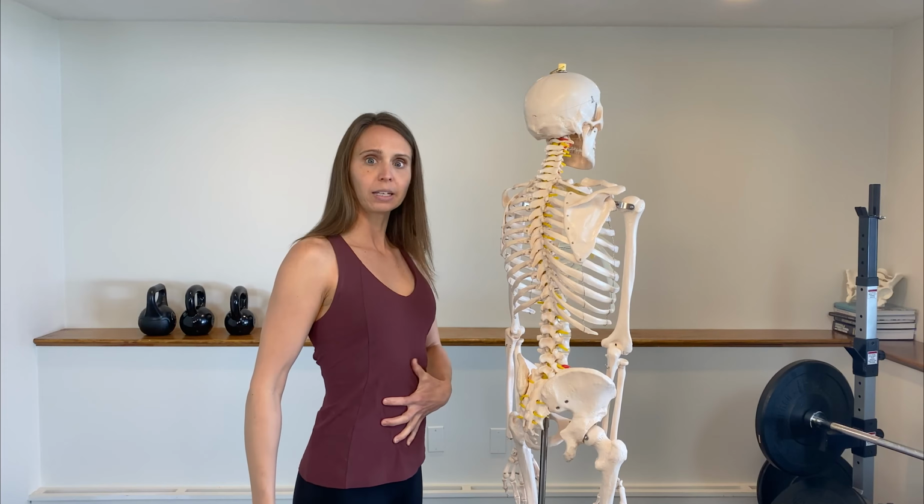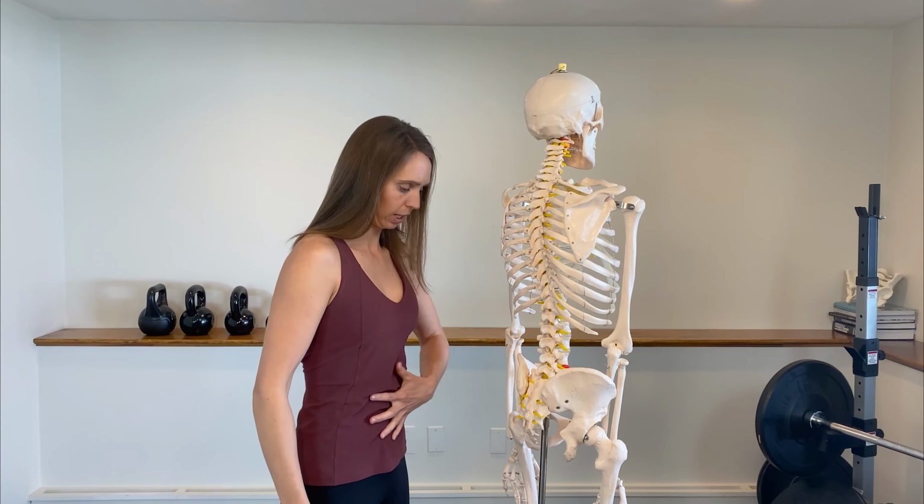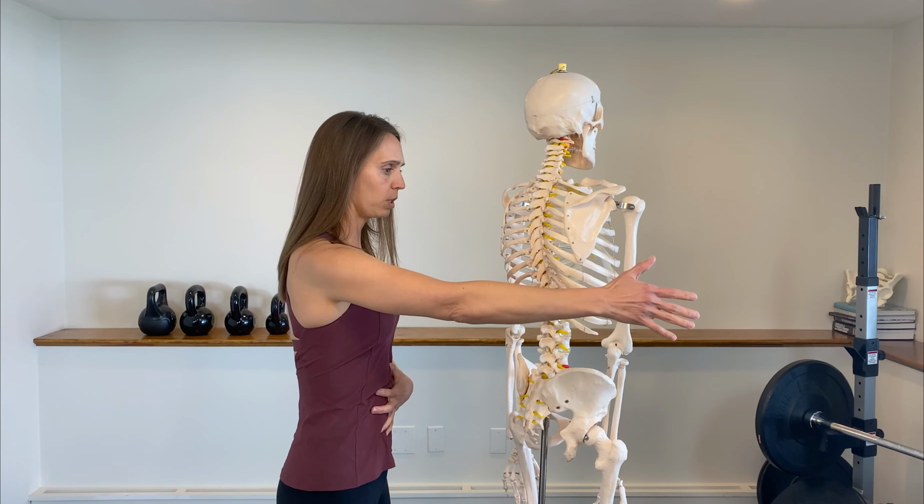So go ahead and arch your back. See if you feel that movement. So see how I'm moving here? That's what I don't want to happen. So you're going to kind of come forward, hold that. Now, bring your arm out, holding that crunch position.